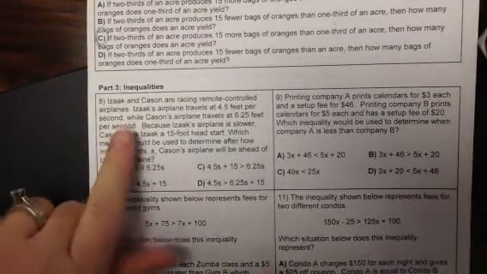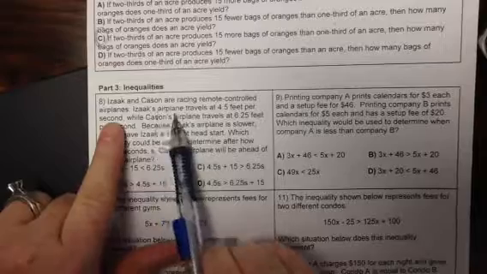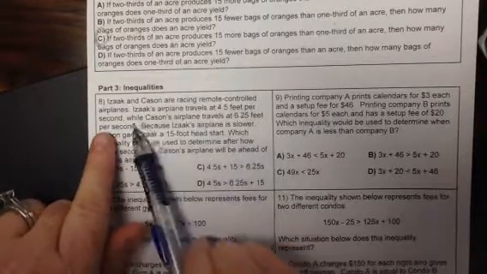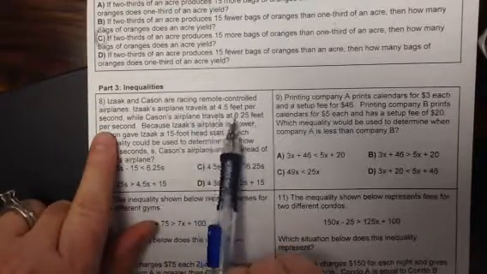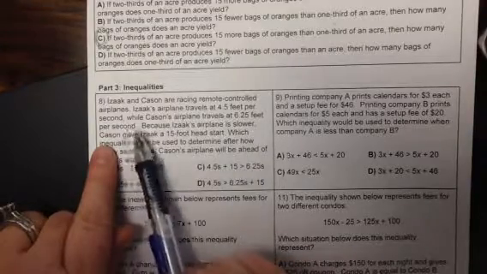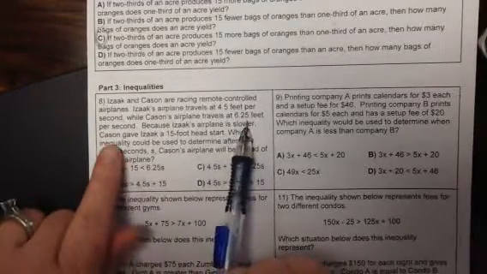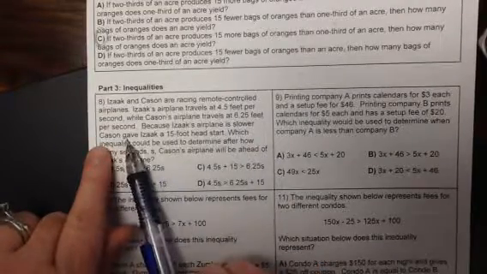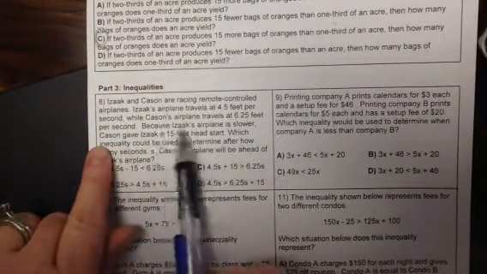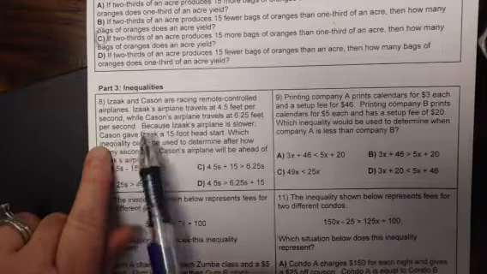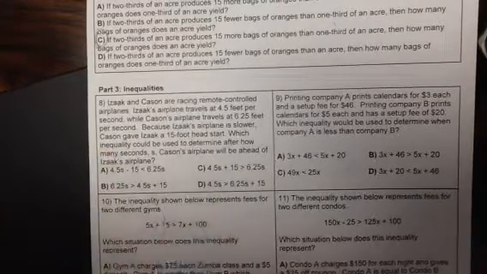Isaac and Kason are racing remote-controlled airplanes. Isaac's airplane travels at 4.5 feet per second, while Kason's airplane travels at 6.25 feet per second. Because Isaac's airplane is slower, Kason gave Isaac a 15-foot head start.